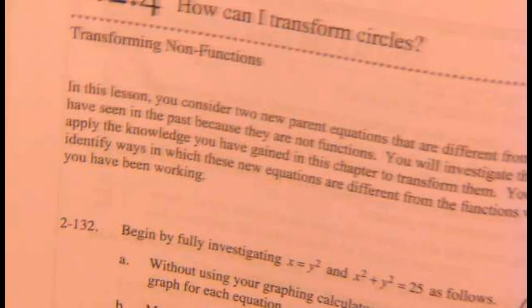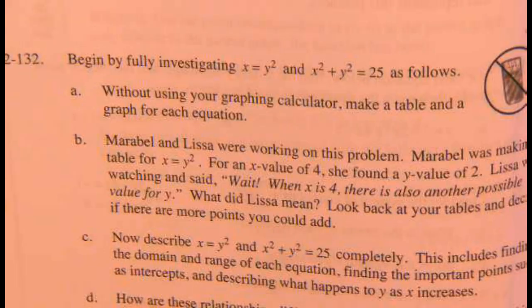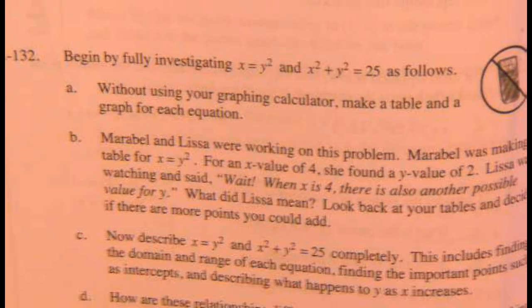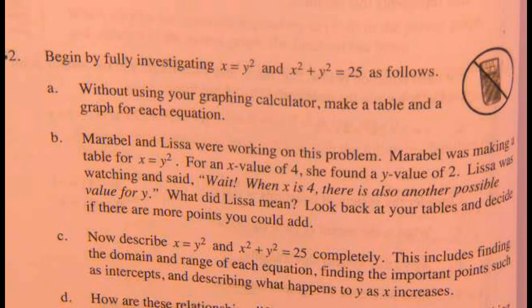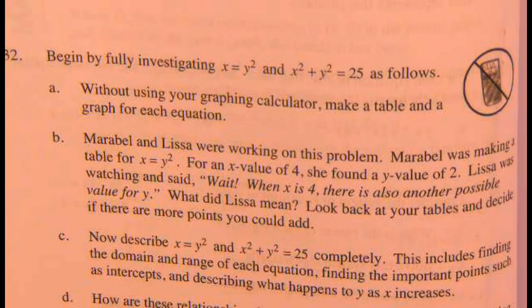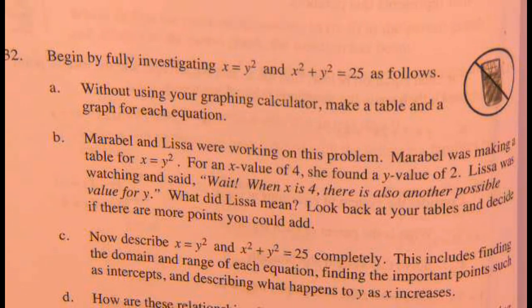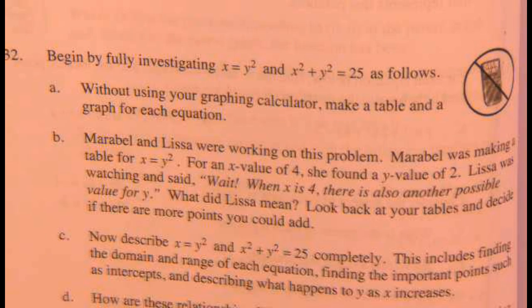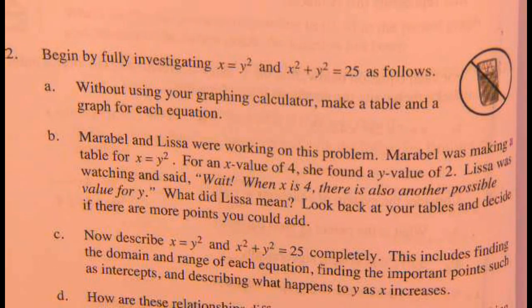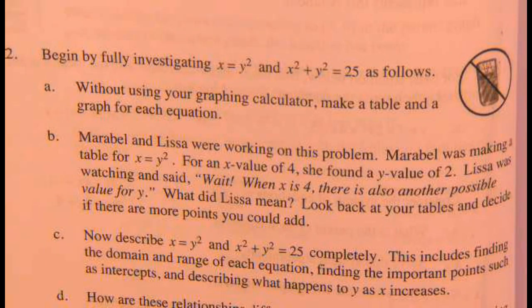And just so you know, as you're working on this, part B was where the book was trying to point out to you that there was multiple answers for some of them. So it says Mary Bell and Lissa were working on this problem, making a table. For an x value of 4, she found a y value of 2. Lissa was watching and said, wait, when x is 4, there's also another possible value. What did Lissa mean?